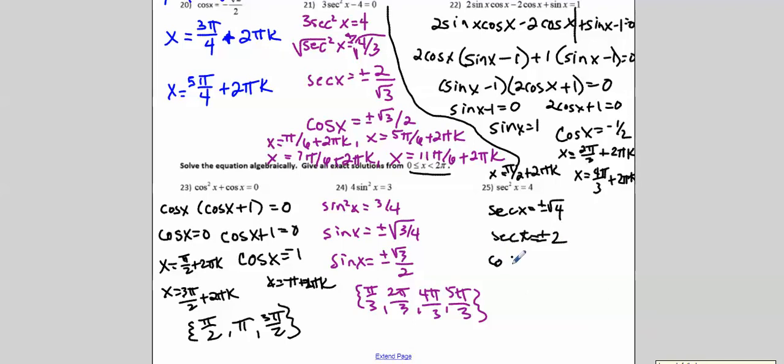So that means we're looking for the places where the cosine of x is plus or minus the reciprocal of 2, which is 1/2. So cosine's the x value. You're looking to see where the x value equals 1/2. Turns out those are the same places as where the sine is root 3 over 2. So it's the same list of answers. Pi over 3, 2 pi over 3, 4 pi over 3, and 5 pi over 3.